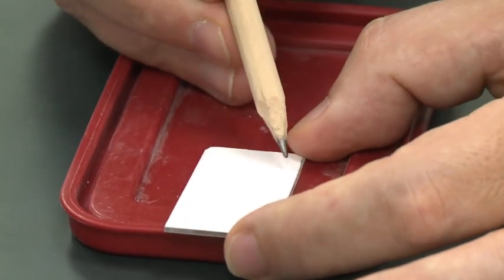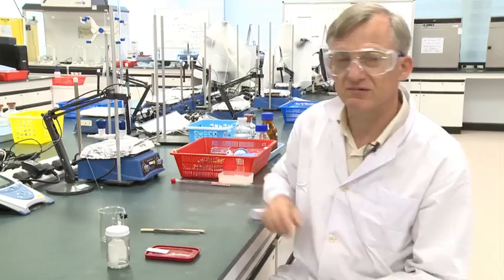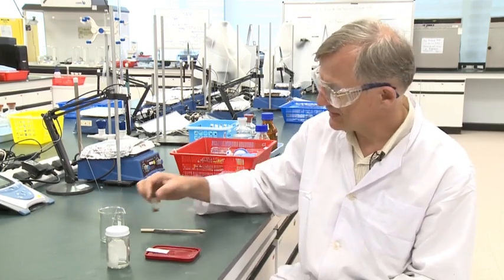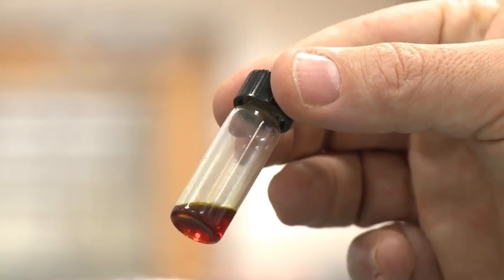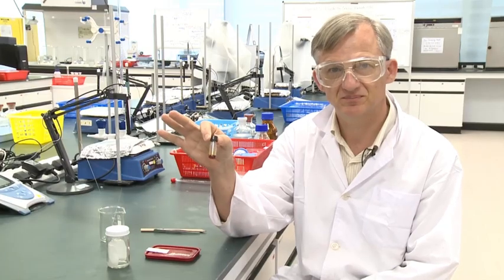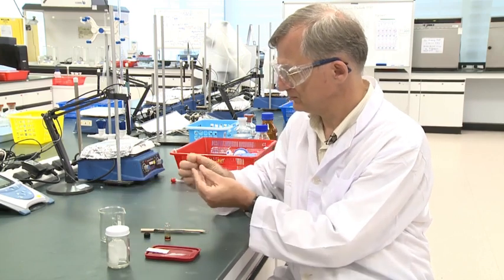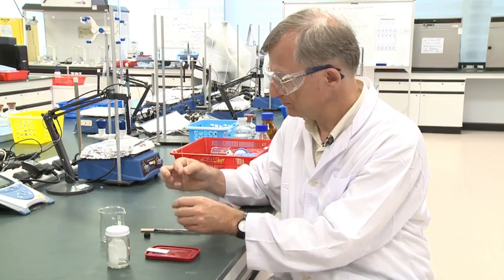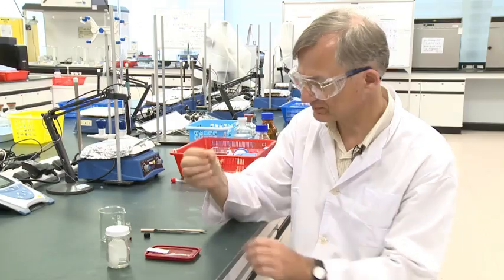So what I do is draw a line on the TLC plate to show where my sample is going to start. And as a sample, I've chosen this one, and that's because all the components are colored, and we'll be able to see them at the end of the experiment. We take up some sample into the capillary.